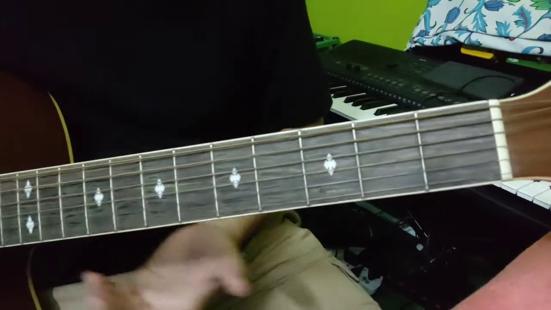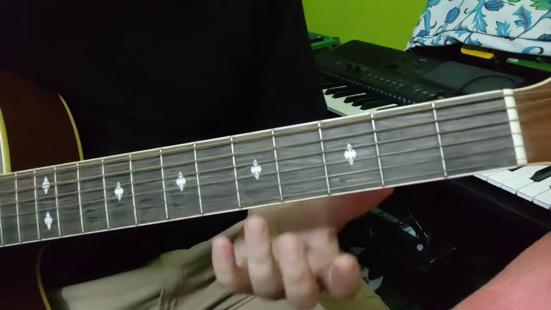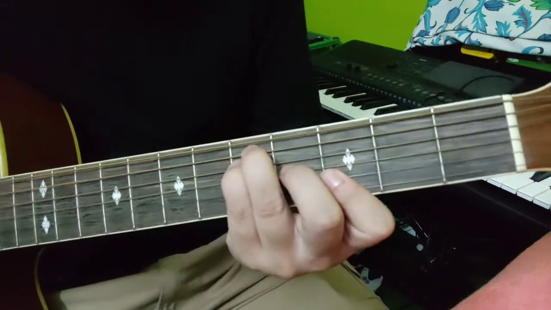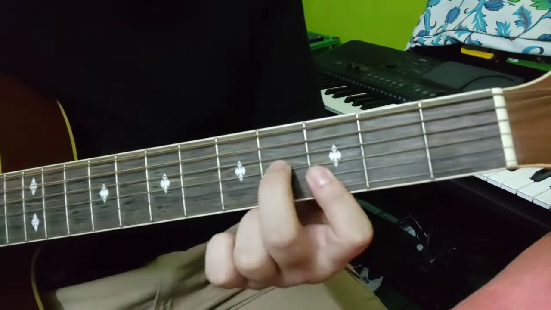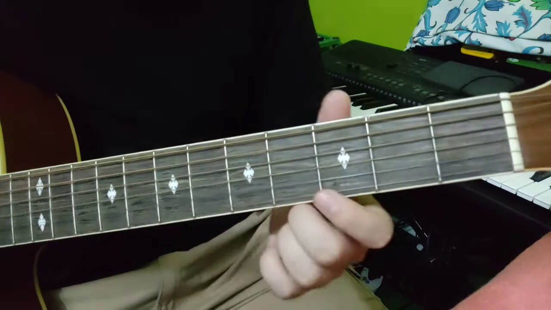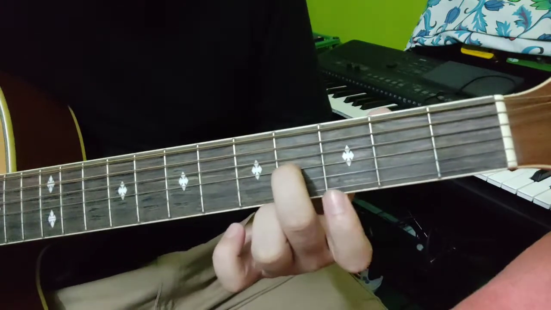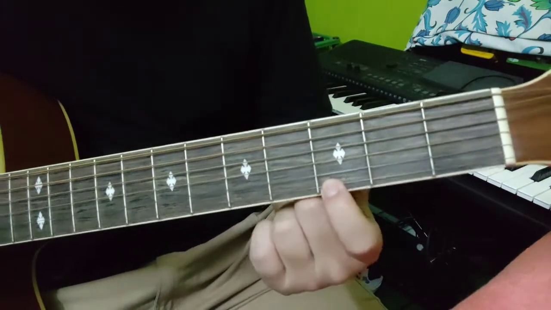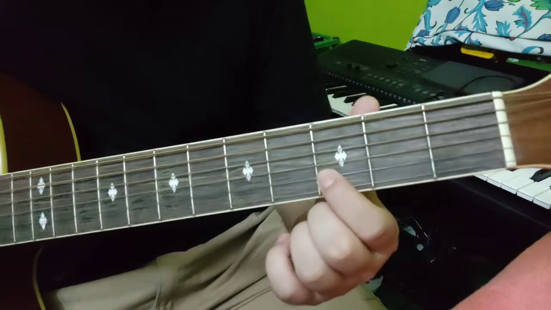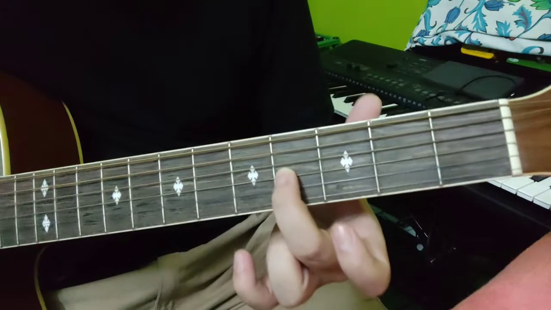I will show you some of the chords from G major chord that are extended forms of G. If I play G here only on the treble strings, this is G, this is D, and this is the B. You need to know that G is the root note, D is the fifth note of the G major scale, and this one is the third note.